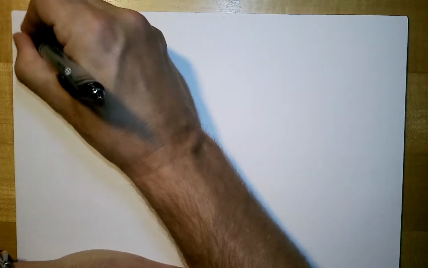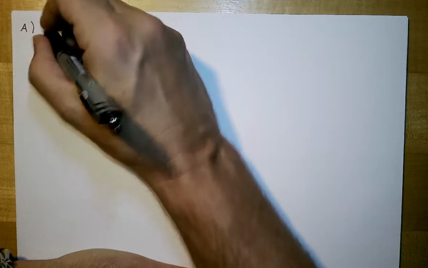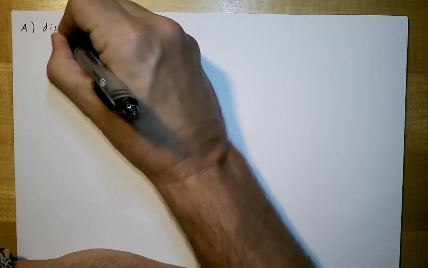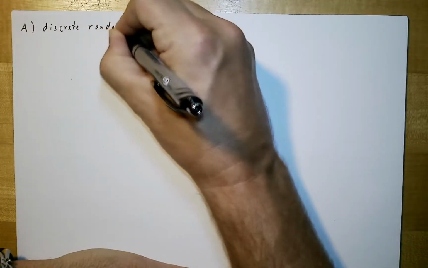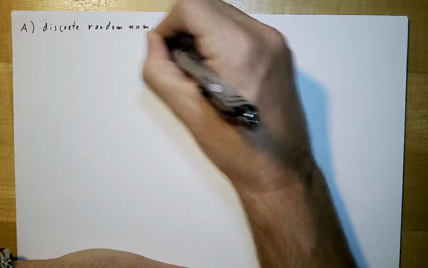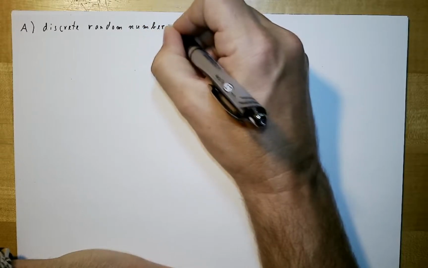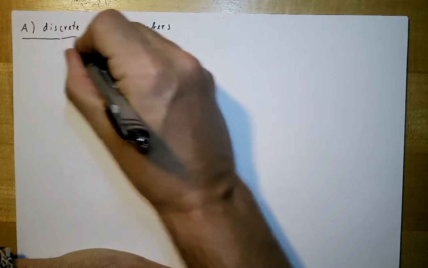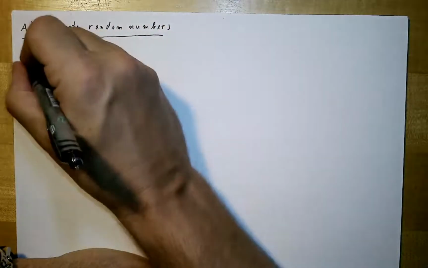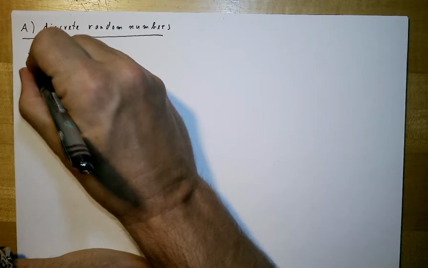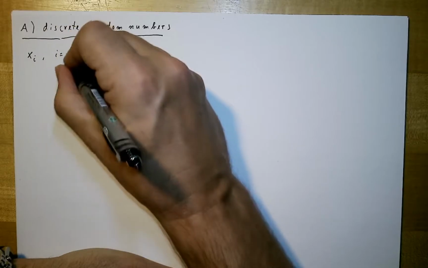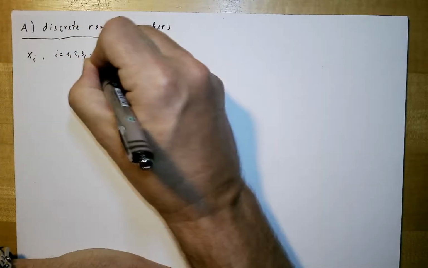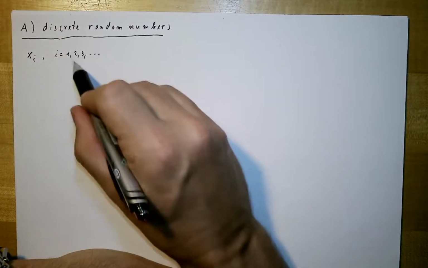So this would be case A, where we say we have a discrete random number. By discrete, I mean that we have a random number which can have an index i, and this i runs from 1 to 3 and so on, maybe to infinity or in a finite set, but it's countable.